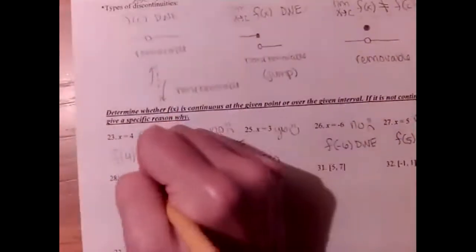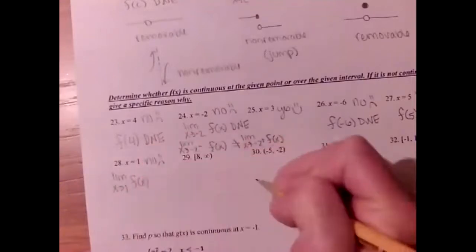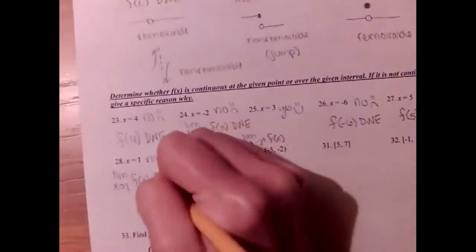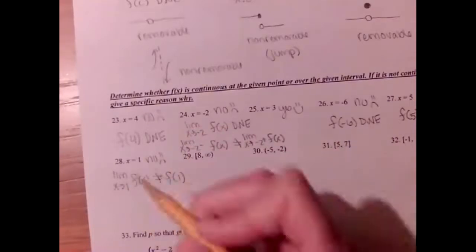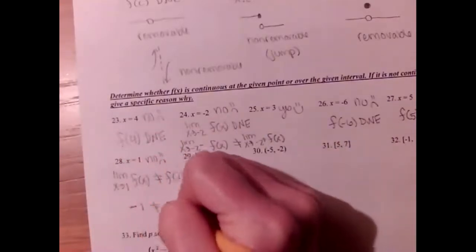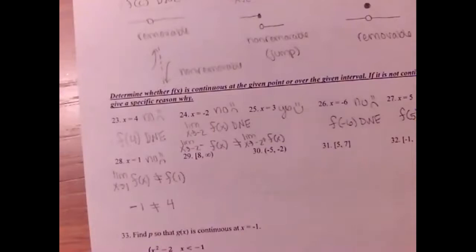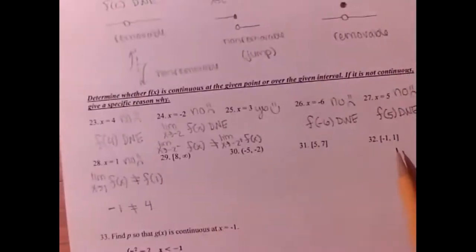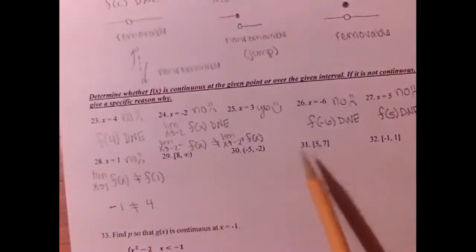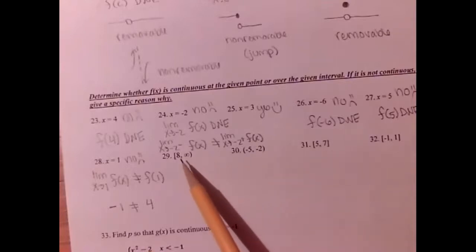You're going to say, no, the limit as x approaches 1 of this function doesn't equal f of 1. The limit was going to -1, and the point was up there at 4. So those two do not equal each other. Now, the rest of these are over an interval. So if there's any issue anywhere within the interval, then we're going to have a problem.